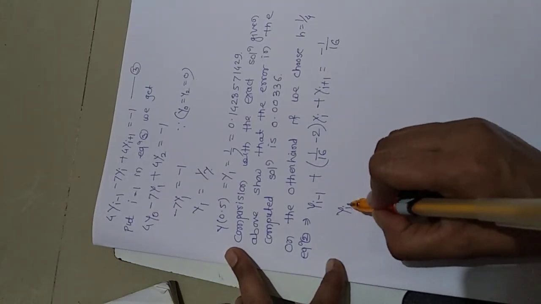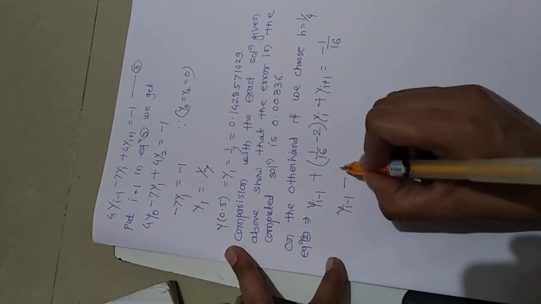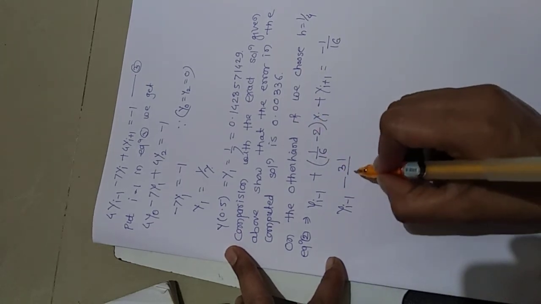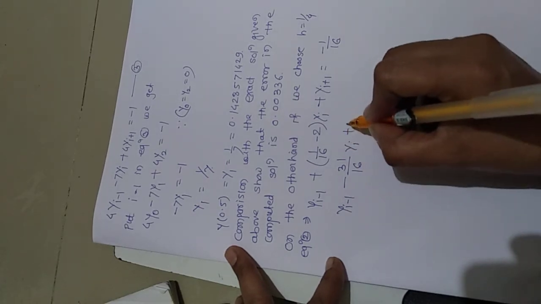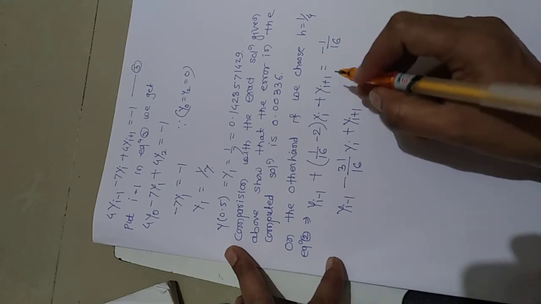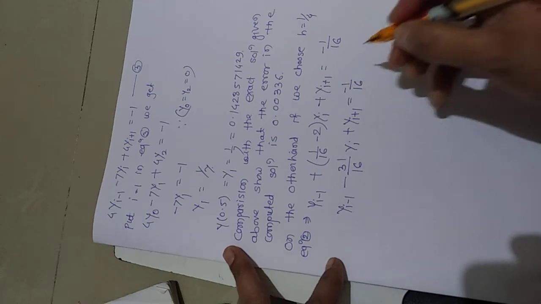Then y of I minus 1 minus, solving this bracket, we get 31 divided by 16 yI plus y of I plus 1 is equal to minus 1 by 16.